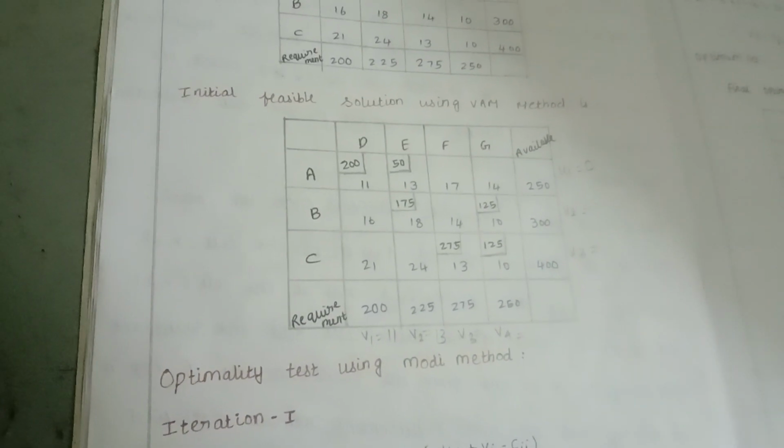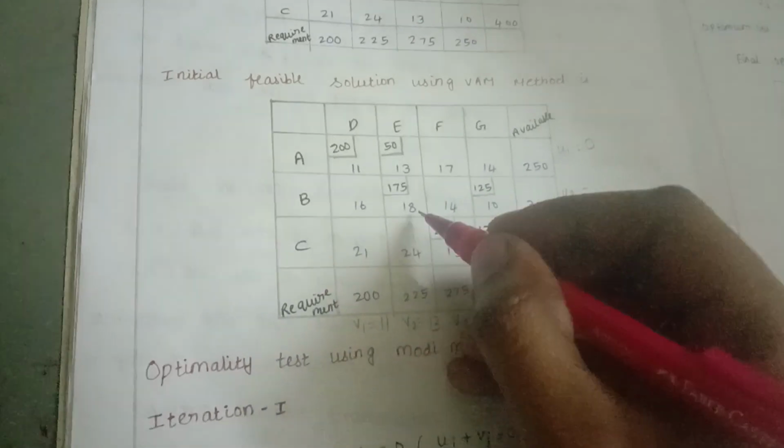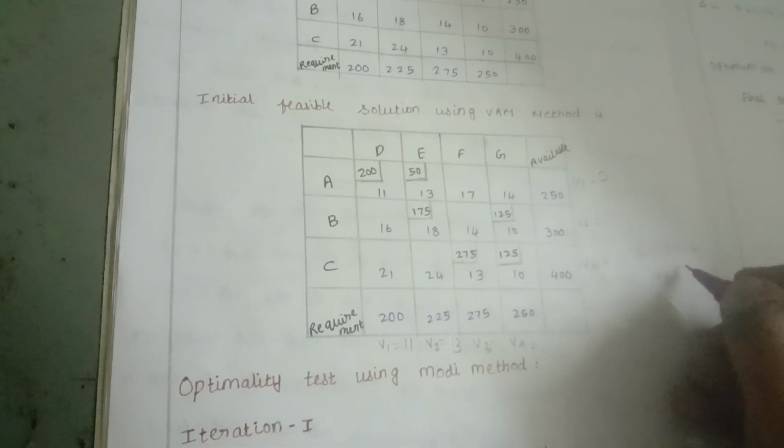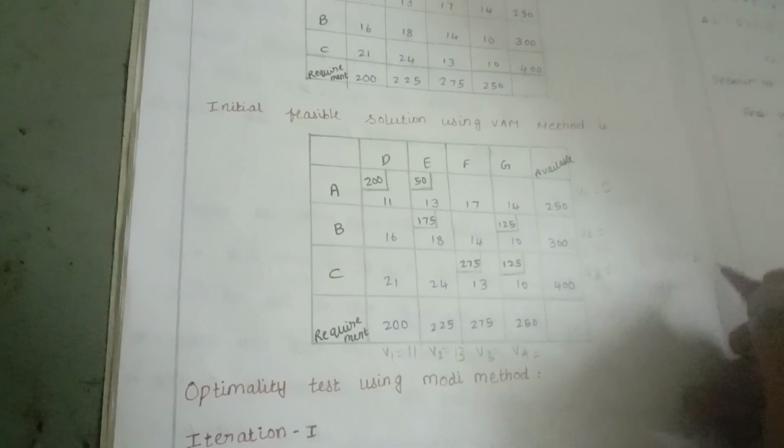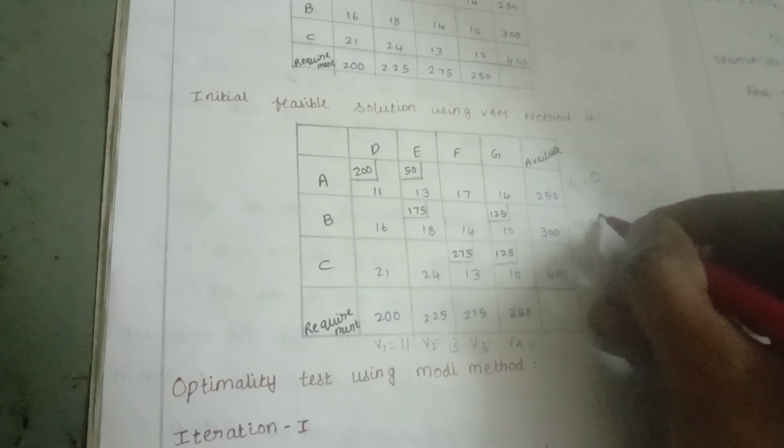So how do we find the other terms? Compared to this 18: 18 equals 13 plus u2, so u2 is 18 minus 13, which is 5. So we get u2 as 5.